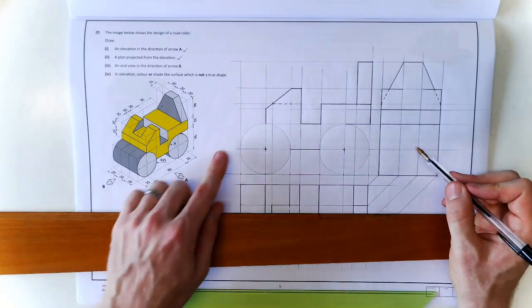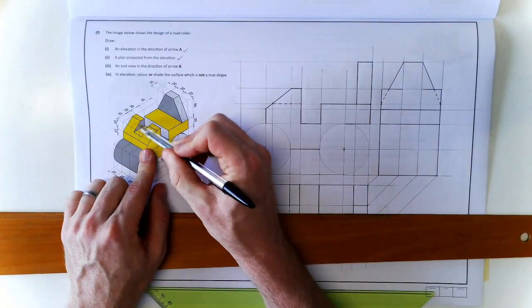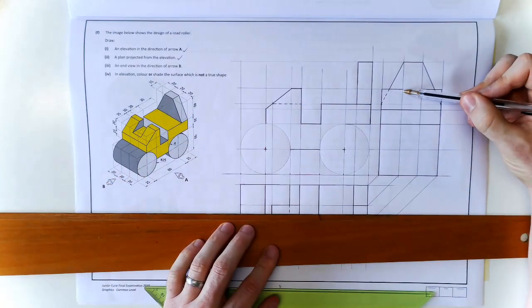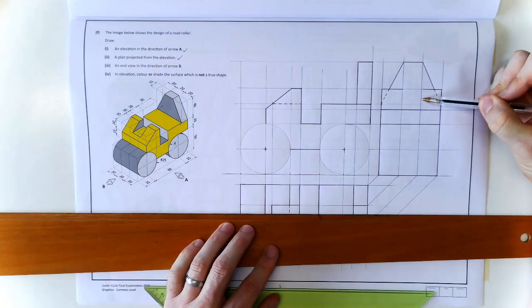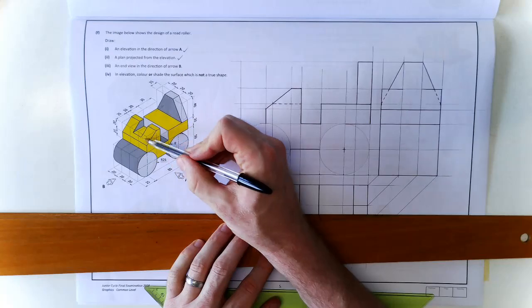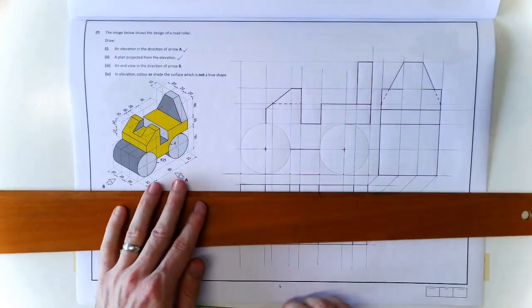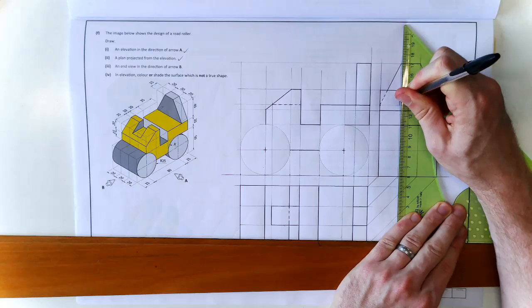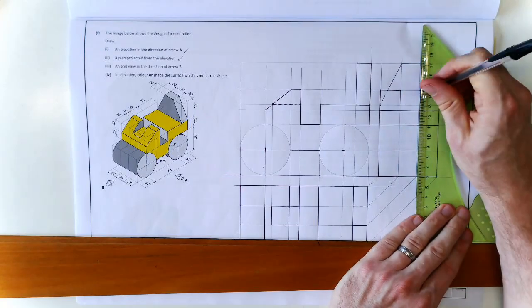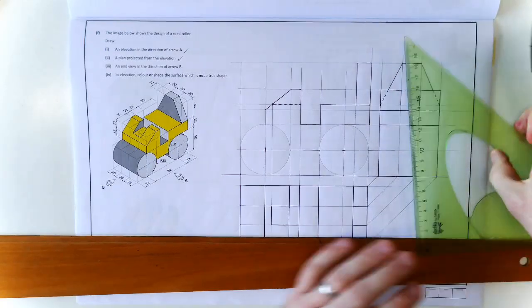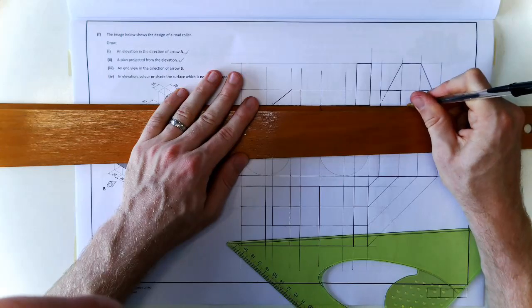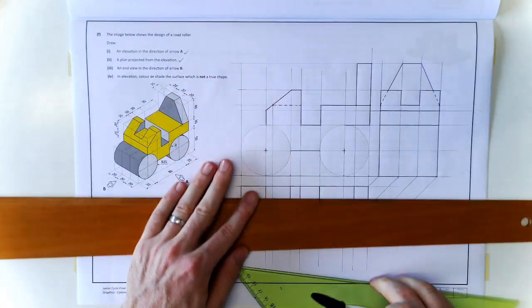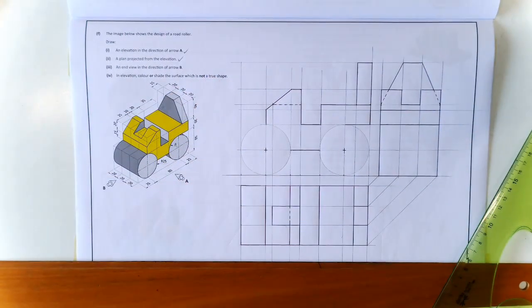So that's front. So we want to deal with this sloping part. So it's going to come along there like so to give us that kind of U shape. Okay, I think that is everything.